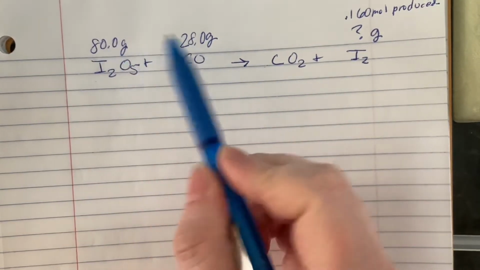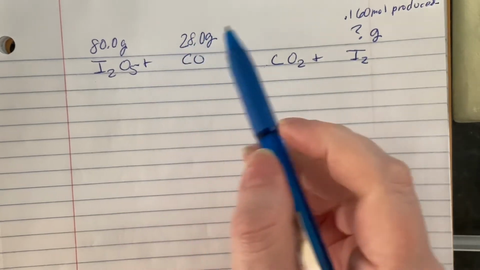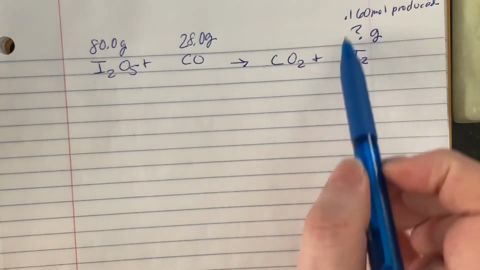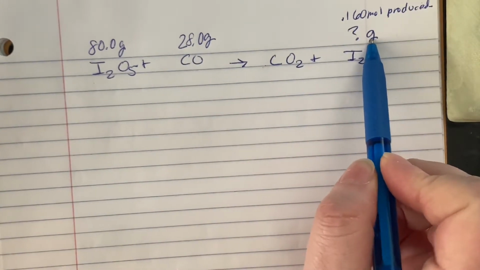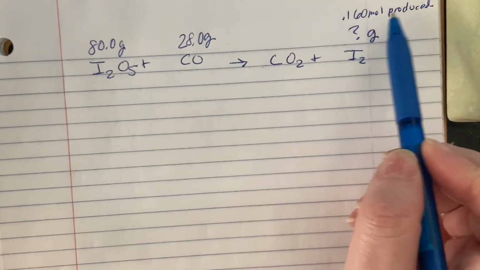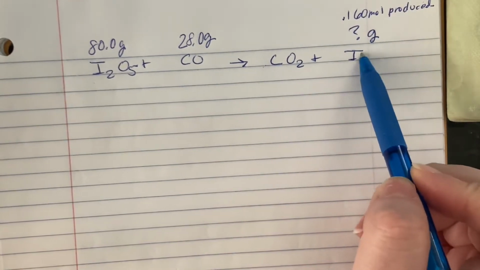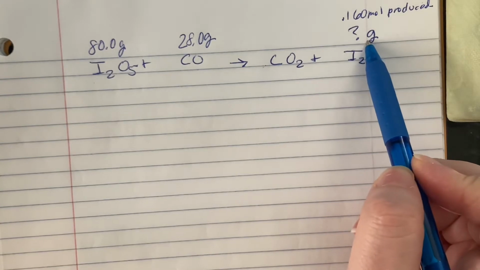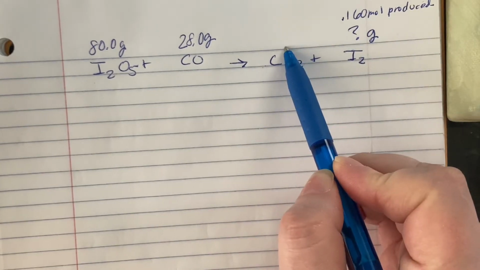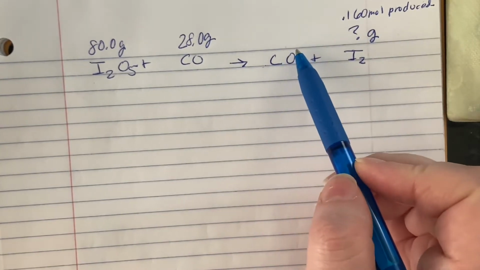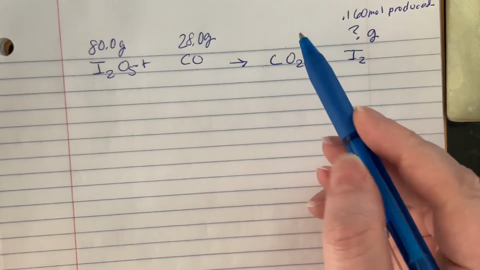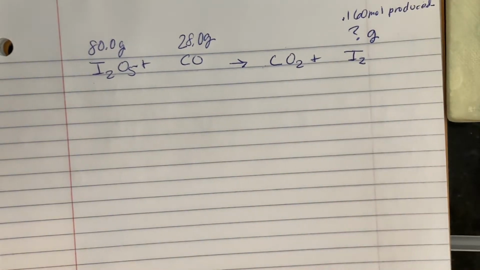So neither one is in excess, which means we have to figure out what's the limiting reactant before we go on. And we do know that there was 0.16 moles of I2 produced. That's why I picked I2 for my stoichs, because if I pick carbon dioxide, then I'd have to do another stoich on top of it. I'm trying to reduce the amount of stoichs that I need to have.